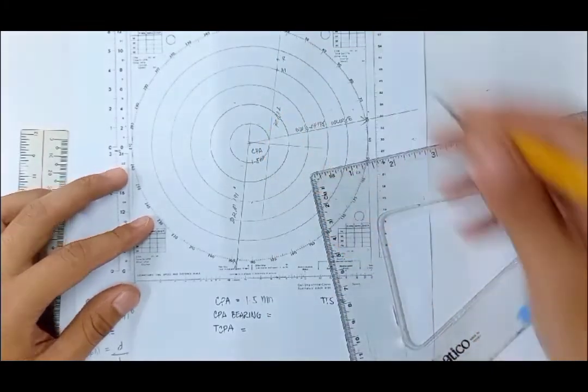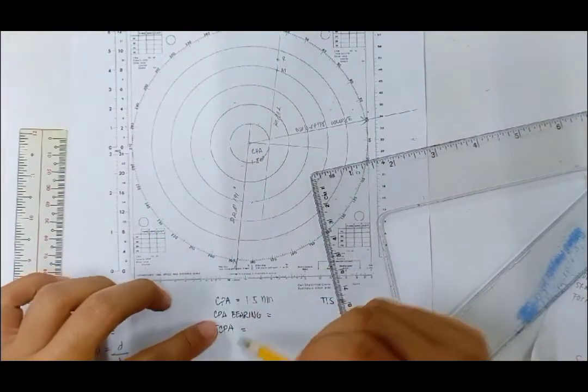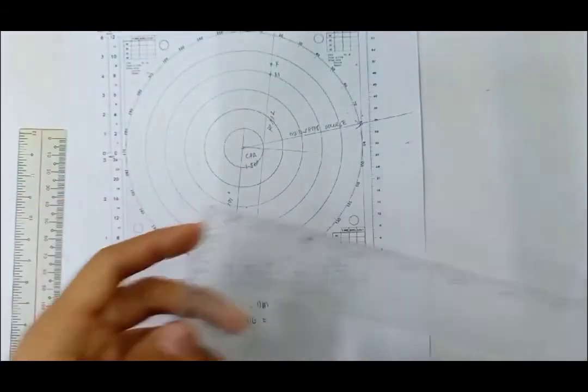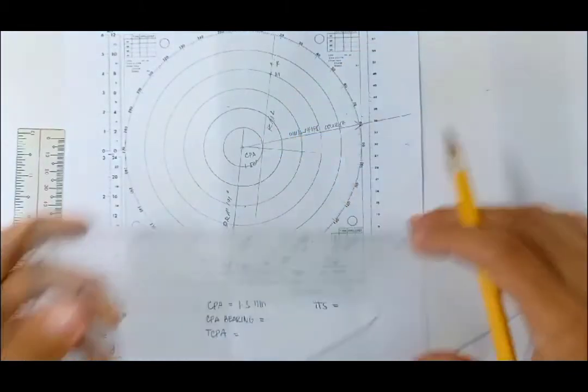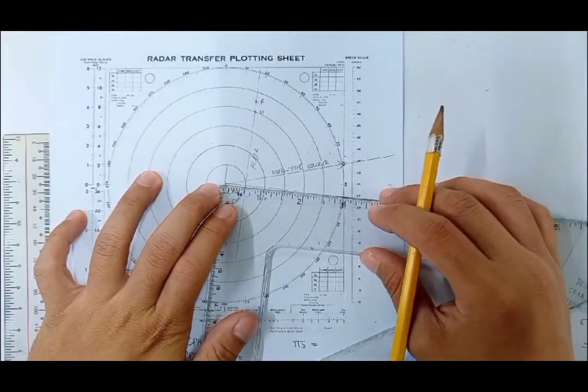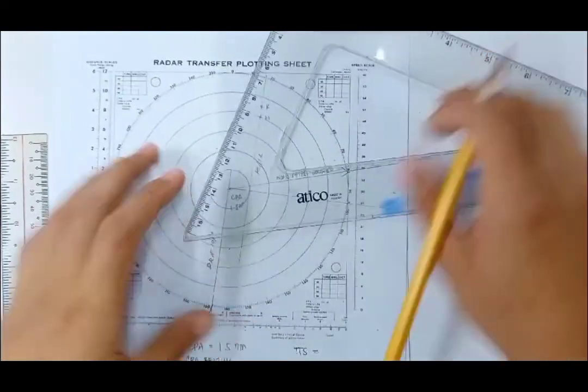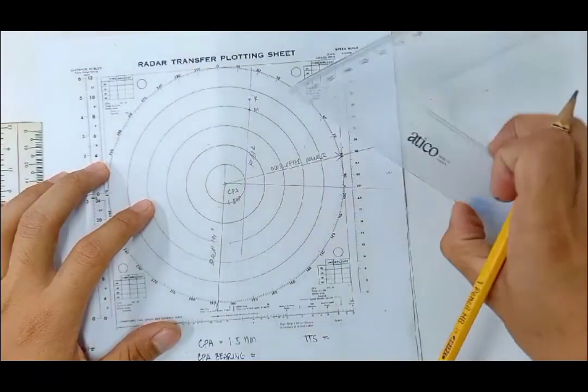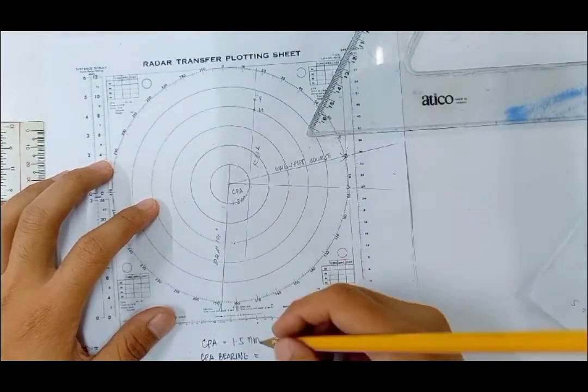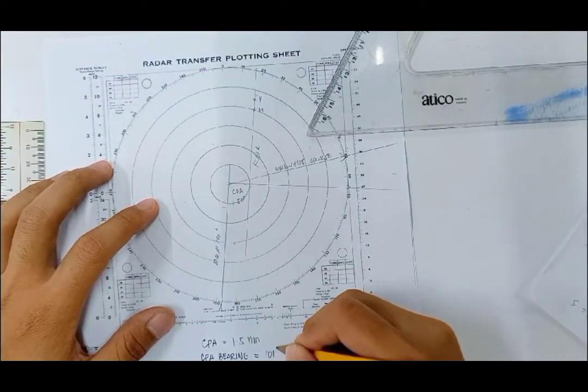1.5 nautical miles. Then the next is the CPA bearing. So this is so easy. We just need to extend the line of this CPA that we got earlier. So our CPA bearing is 101 degrees.